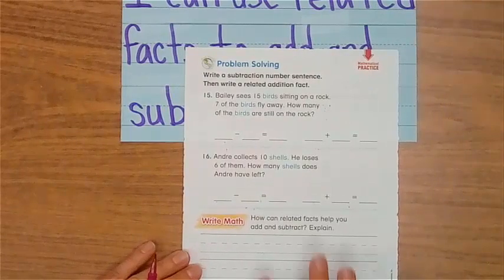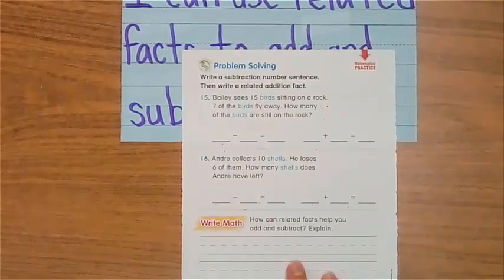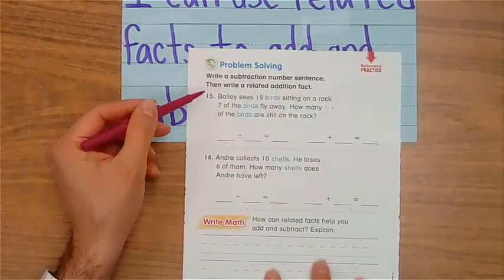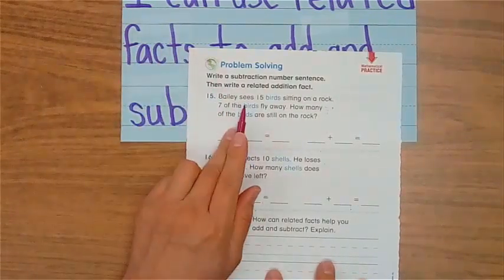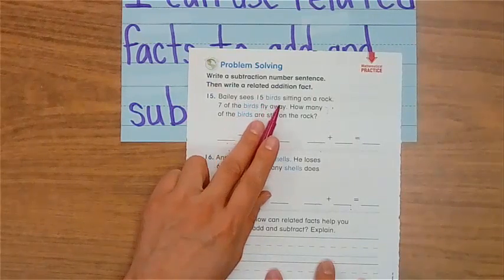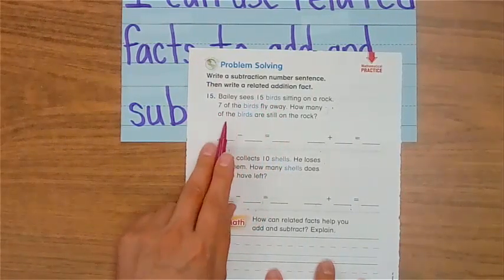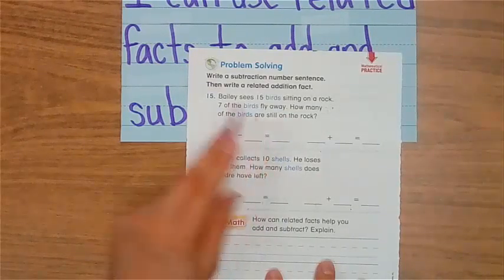And it says problem solving. Write a subtraction number sentence, then write a related addition fact. 15. Bailey sees 15 birds sitting on a rock. 7 of the birds fly away. How many birds are still on the rock?